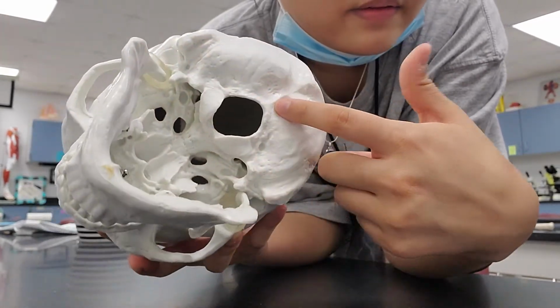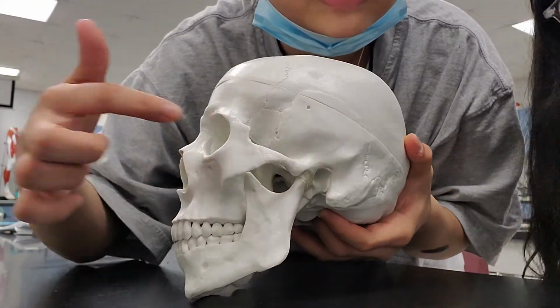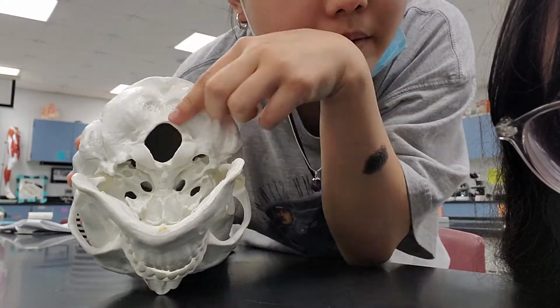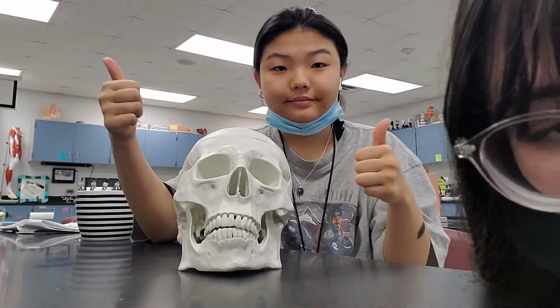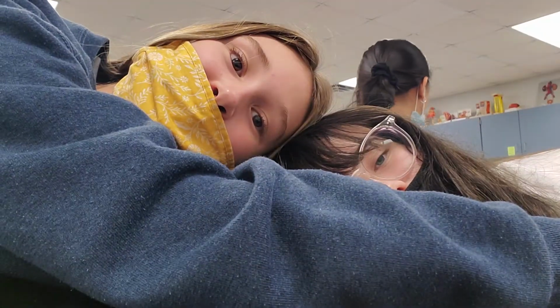Zygomatic bone, zygomatic process. And then this is your foramen magnum. That's it. So I think that should be every single bone. Not going over the skin, it's just on bones.